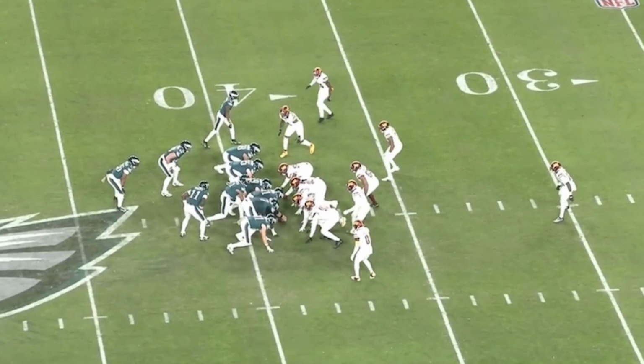But, sorry, I almost said the Redskins. The Washington Commanders noticed that he's lined up a little on the outside, just a little bit, so that might indicate a toss play.